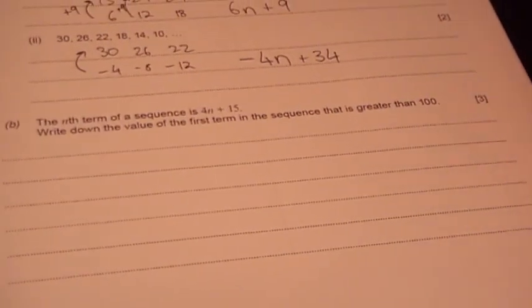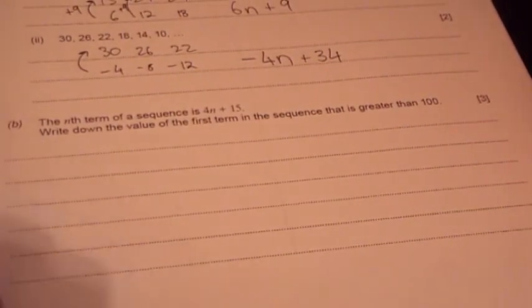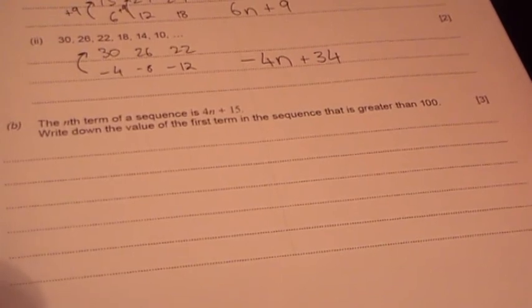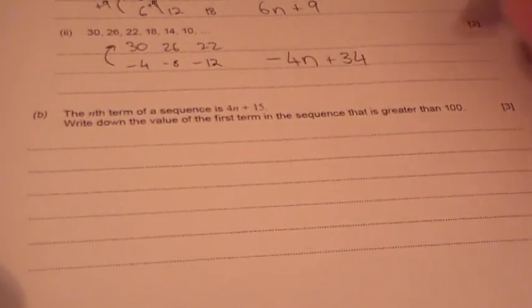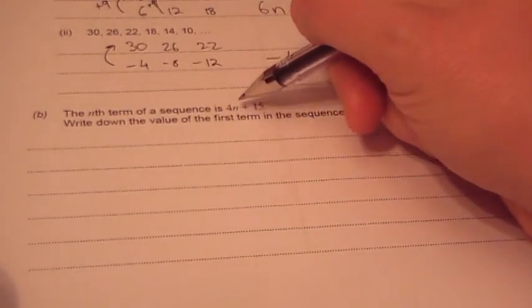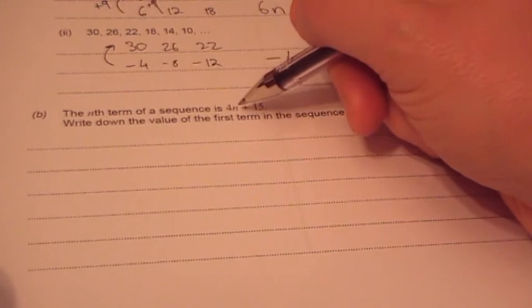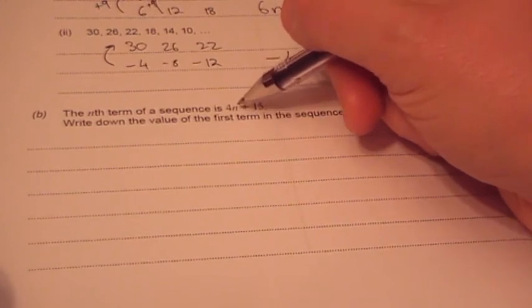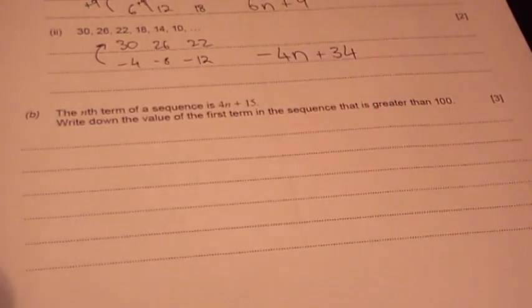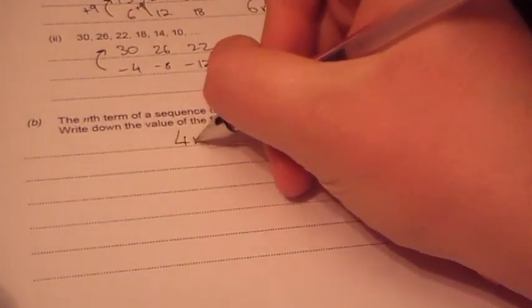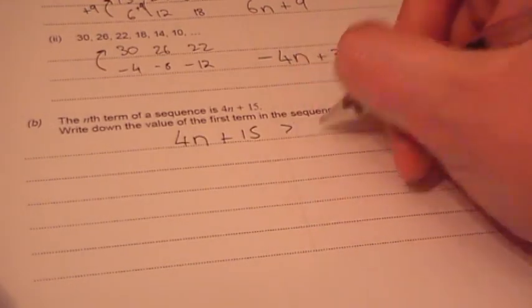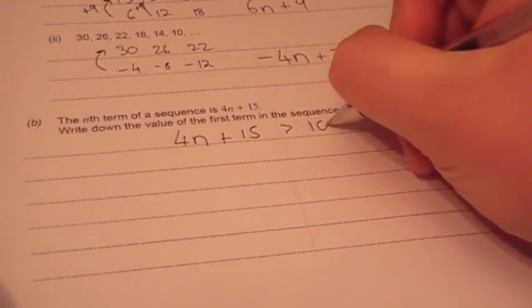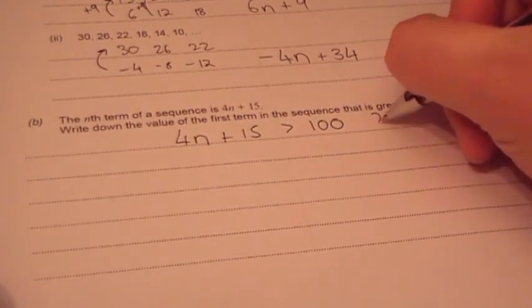The nth term of a sequence is 4n plus 15. Write down the value of the first term in the sequence that is greater than 100. You could do this by trial and error, by finding values of n. So you might try 10 to start with, 4 tens are 40, plus 15 is 55. But the most effective way is to set up an inequality. When is 4n plus 15 greater than 100?